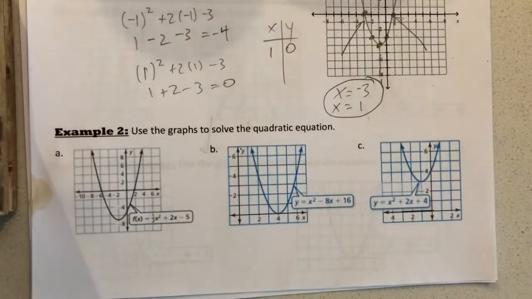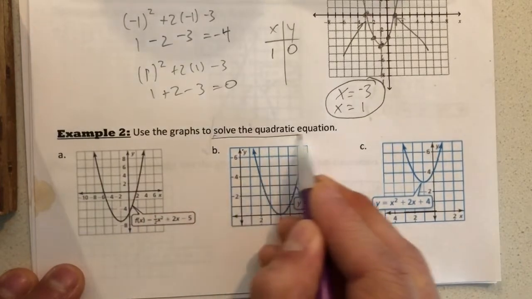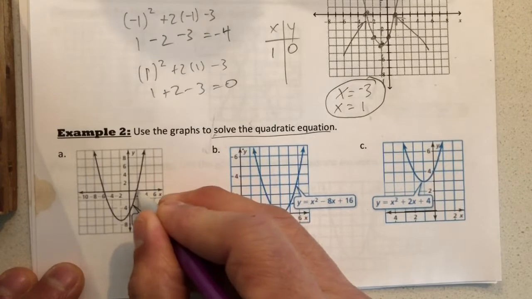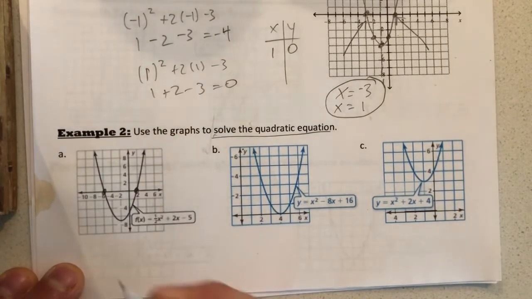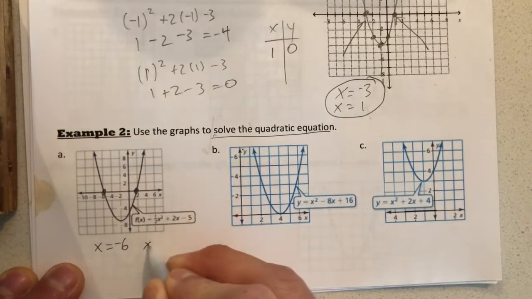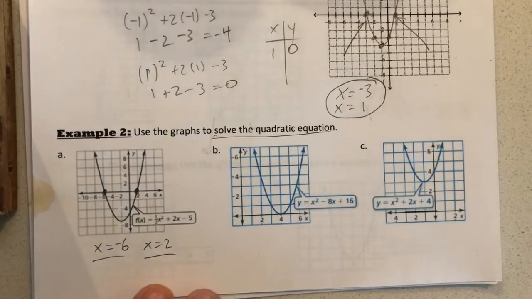Now you're going to see on our next examples, it's actually even easier than that. If they've given you the graph already, and they say solve the equation, we're just looking for the x-intercepts. I see 2 x-intercepts, one right there and one right there, and I just write them down. So my first one is negative 6, and my next one is 2. So solving from a graph is really easy.